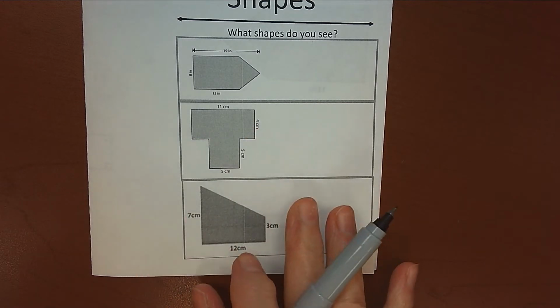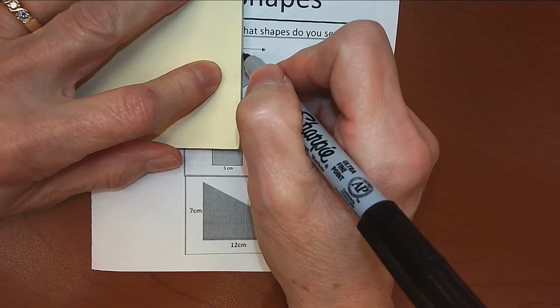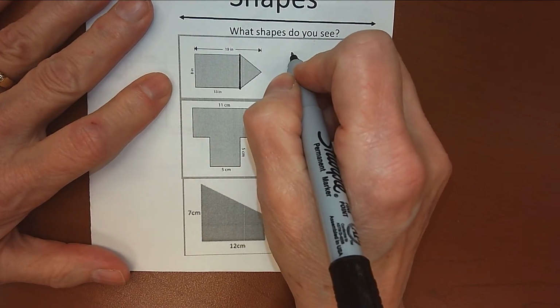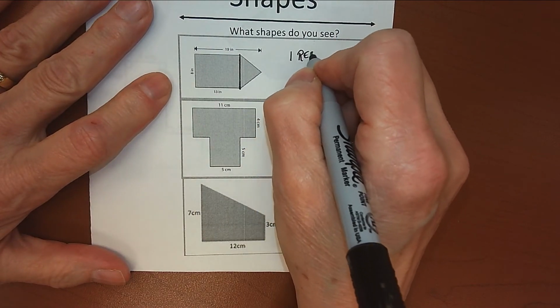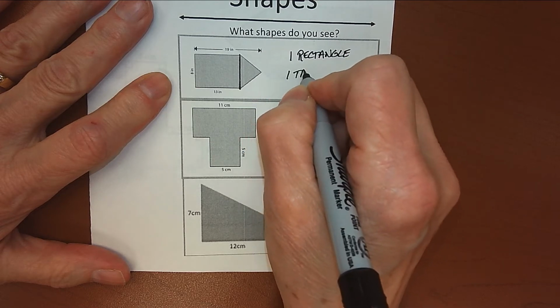And so on our first one, I see that I can divide this one up and get a rectangle there and a triangle. So I see one rectangle and one triangle.